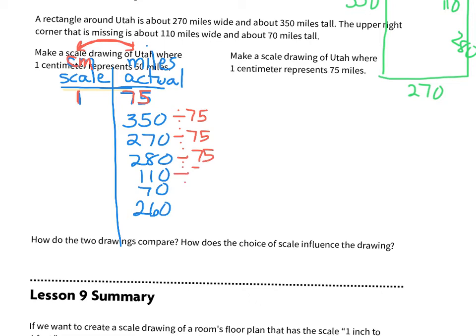For each one of those calculations, it's exactly the same thing. We're using the same scale factor. We're dividing by 75. So I wrote those down in the back of my book because I can't remember the numbers. They were kind of oddball numbers. For 350 miles, I have 4.67 centimeters. For 270 miles, I got 3.6 centimeters. 280 miles, I have about 3.73 centimeters. 110 miles is 1.46 centimeters.